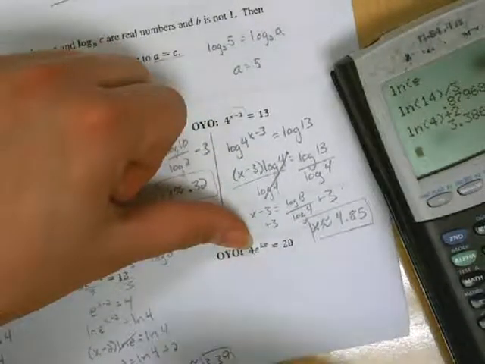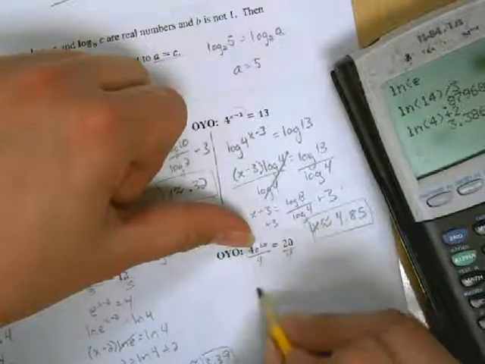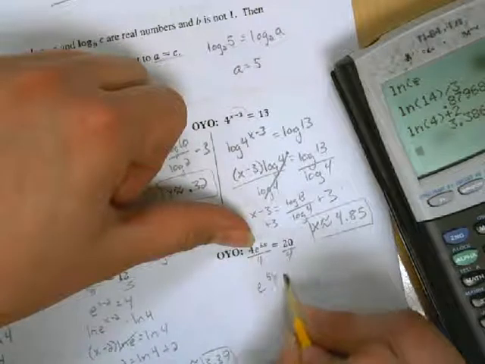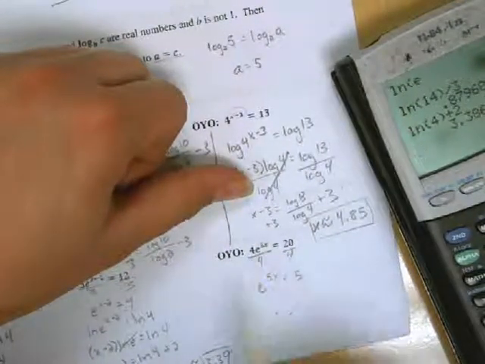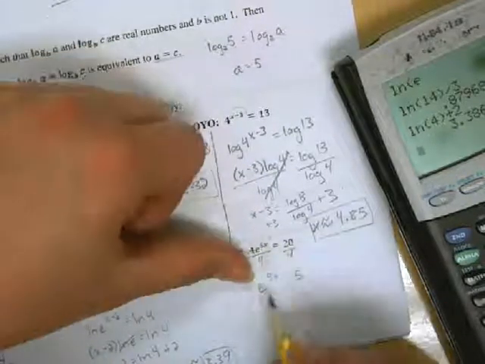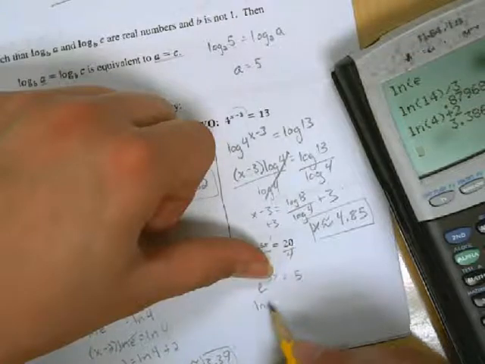Here we go. Divide by 4 first. So I get e to the 5x is equal to 5. Okay, because that was an extra one. I didn't need that 4 there. The e has the exponent. So now I've got e to 5x. I need to bring it down. To do that, I take the natural log.